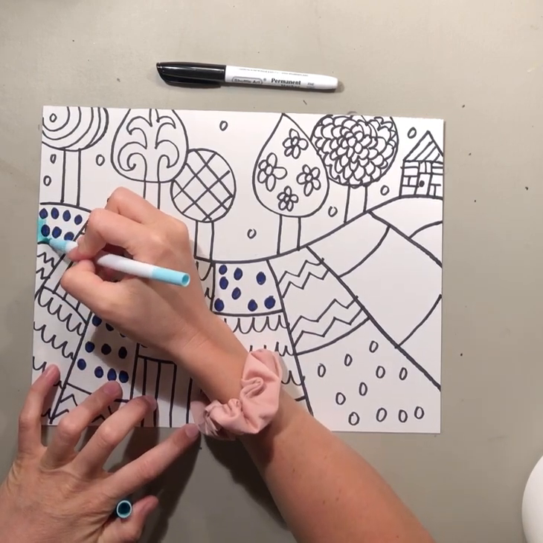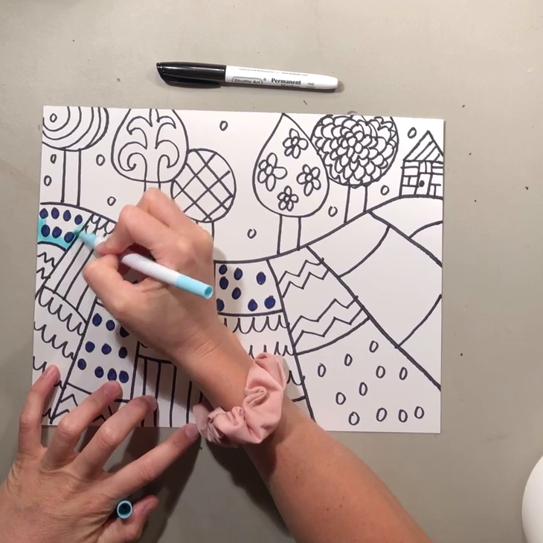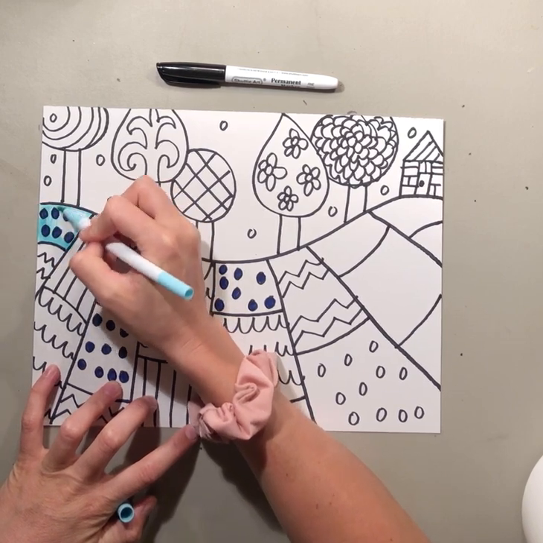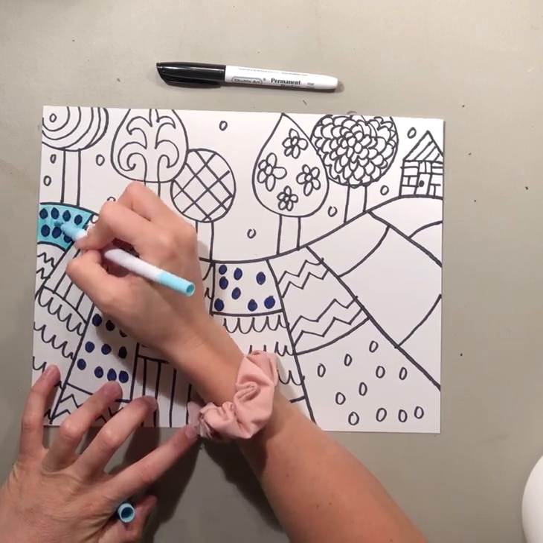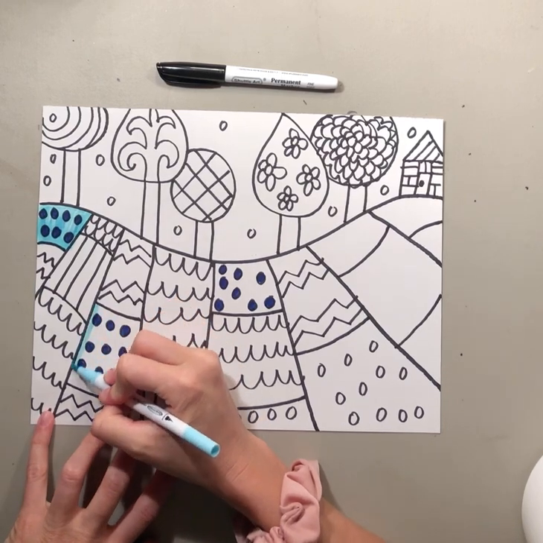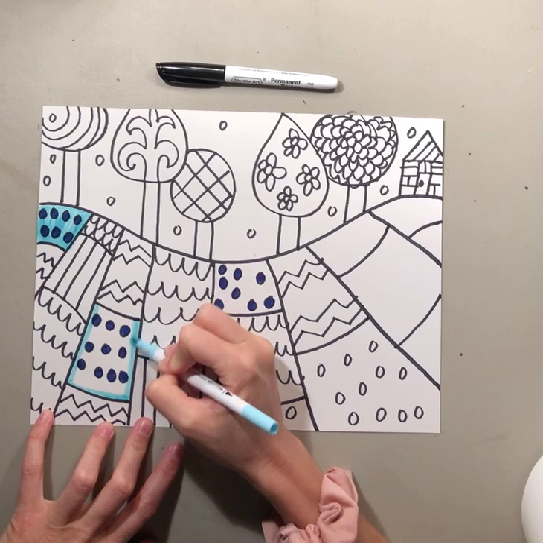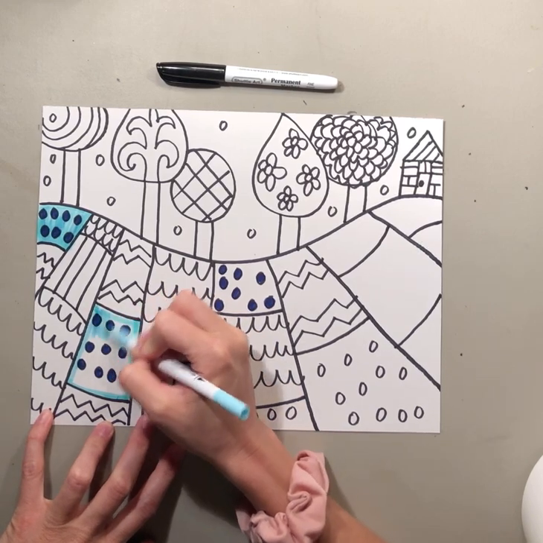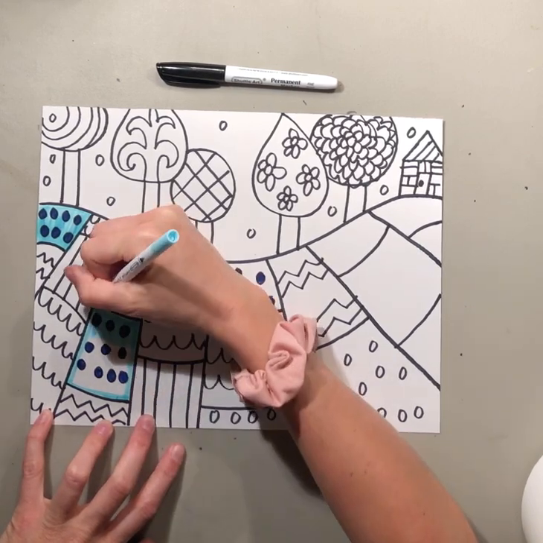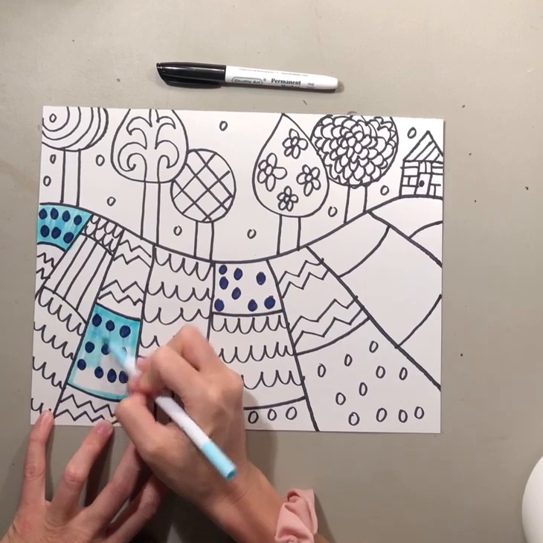I suggest using a darker color and a lighter color in each section. Remember to take your time while you're coloring. Focus on your craftsmanship and make sure that it is nice and neat.